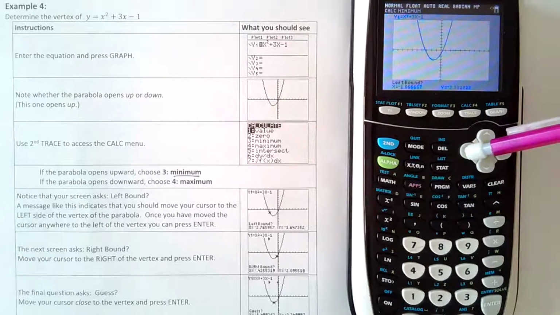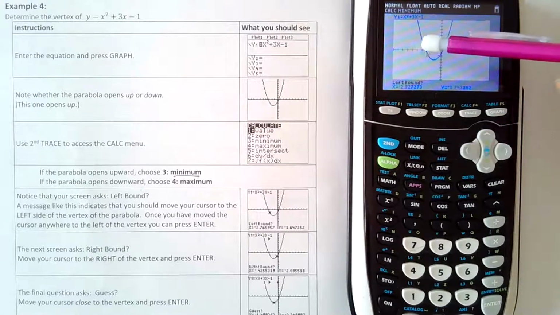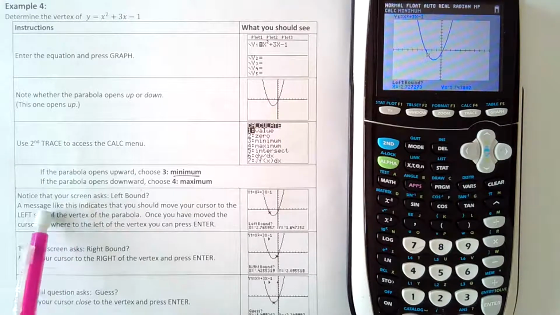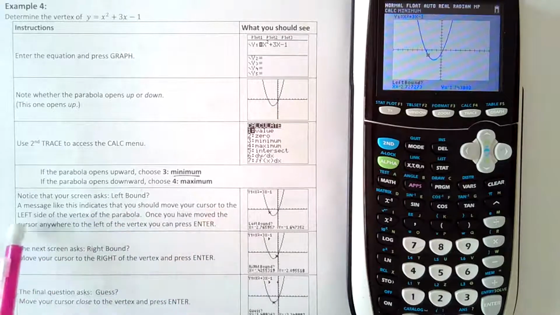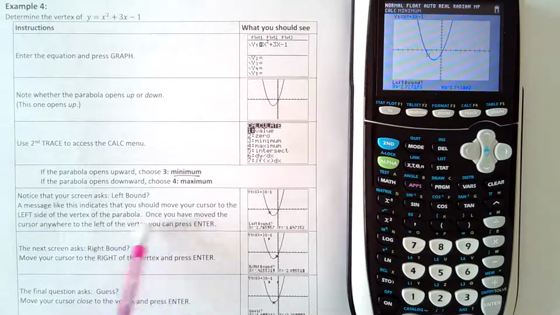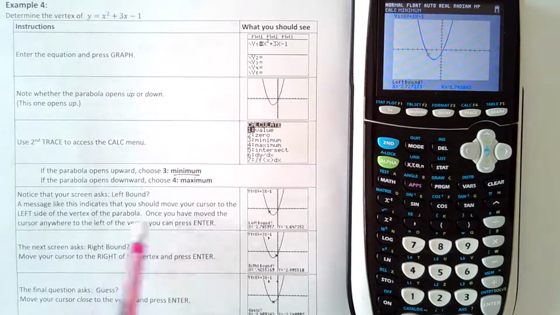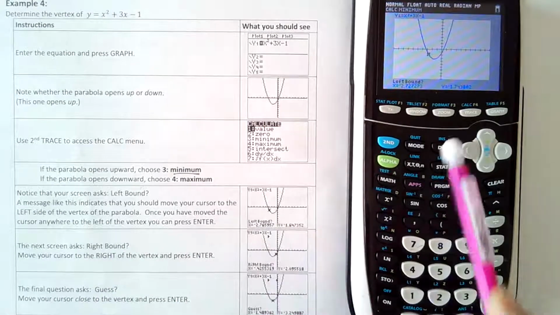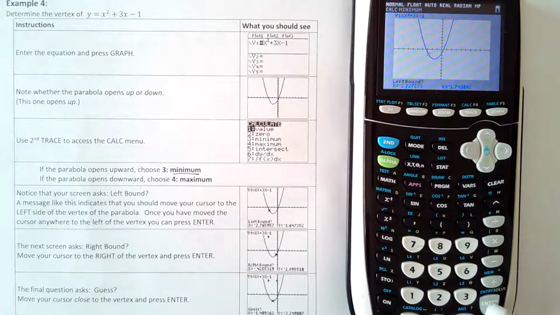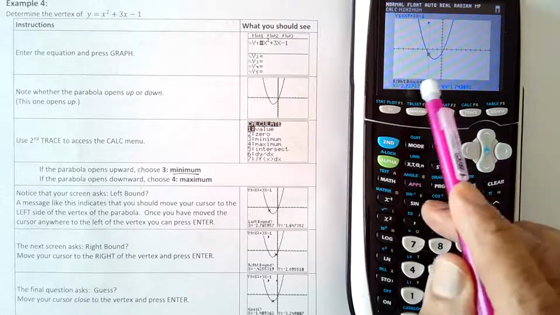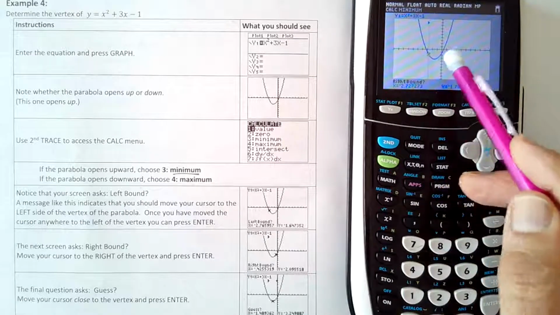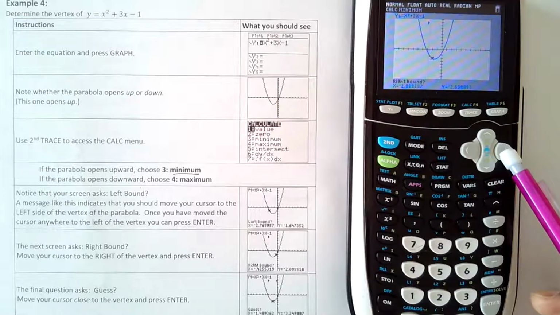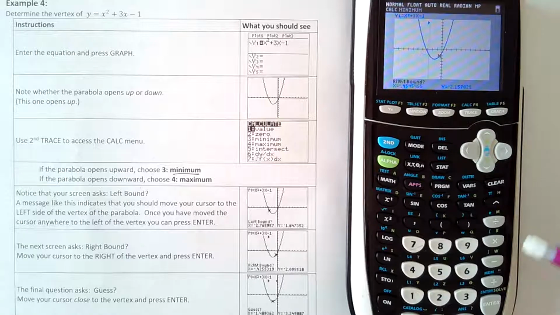It doesn't have to go all the way up, just as long as it passes the minimum point onto the left. A message like this indicates that you should move the cursor to the left side of the vertex of the parabola. Once you've moved the cursor anywhere to the left of the vertex, you can press enter. So same as here, you press enter. It says right bound. Then you move it to the right side of the vertex. Once you're on the right side of the vertex, press enter again.